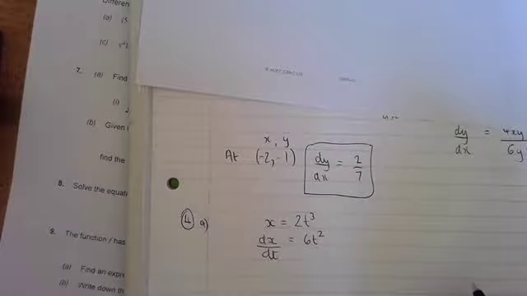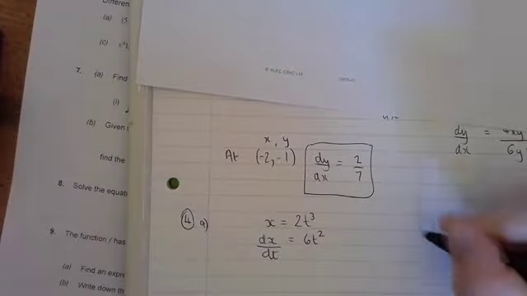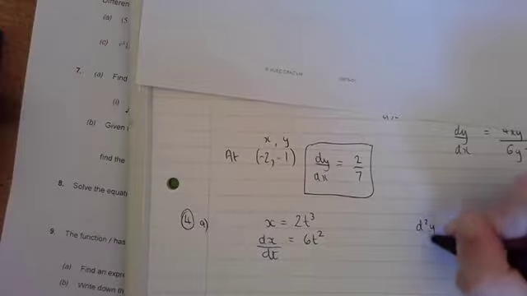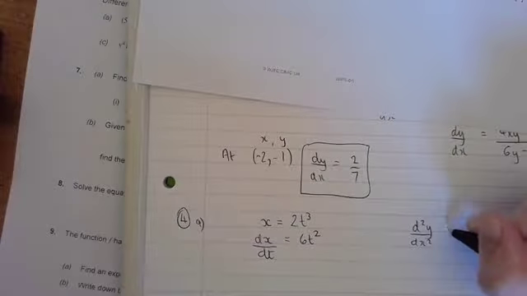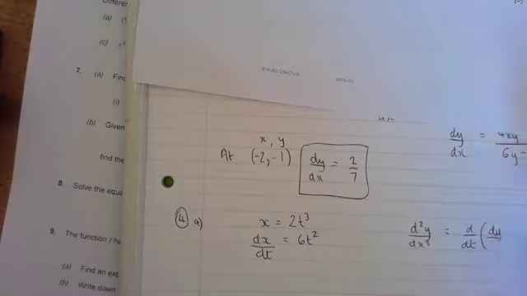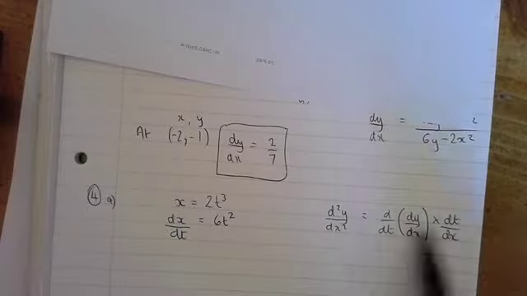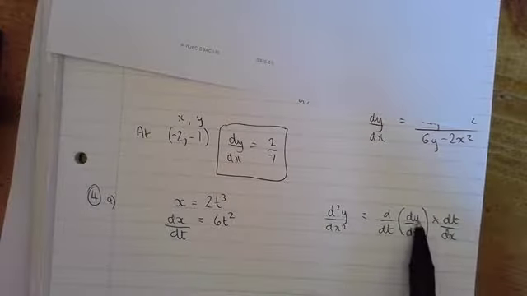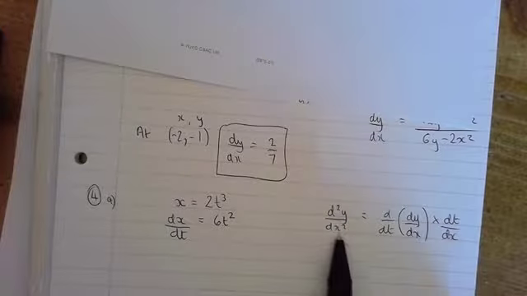Part B, find an expression for d2y by dx squared in terms of t, and hence show there's no value for t which d2y by dx squared is equal to 2. Now that bit's not that bad. You have to learn this formula though. So d2y by dx squared is equal to d by dt, so you differentiate the differential, and then you times that by dt by dx, which effectively will cancel out these two dt's, giving d squared y by dx squared.